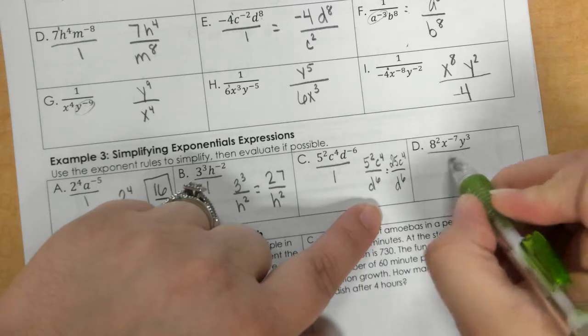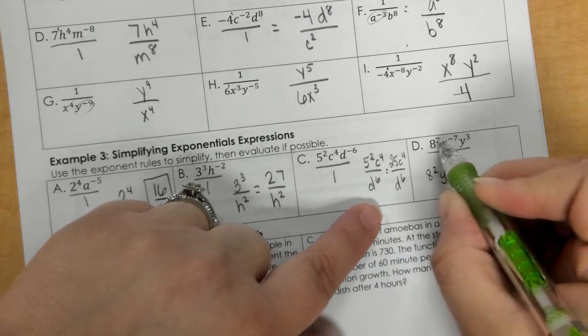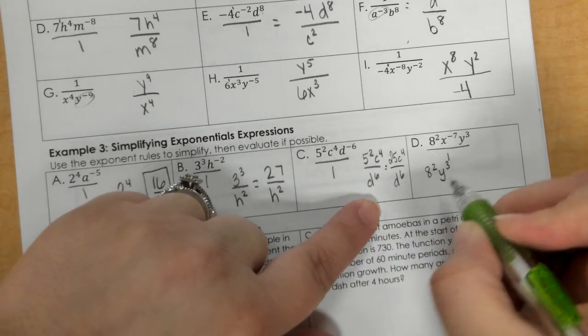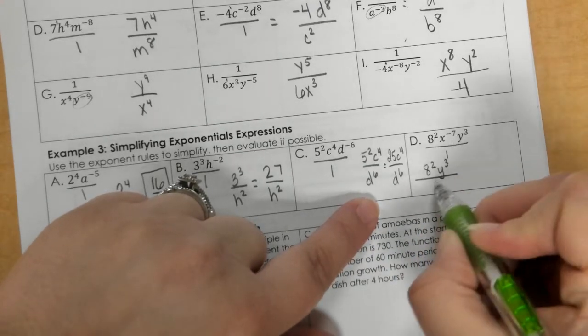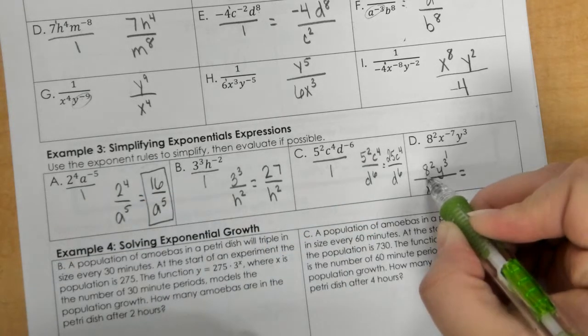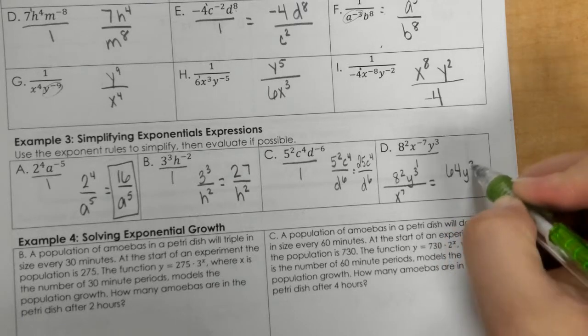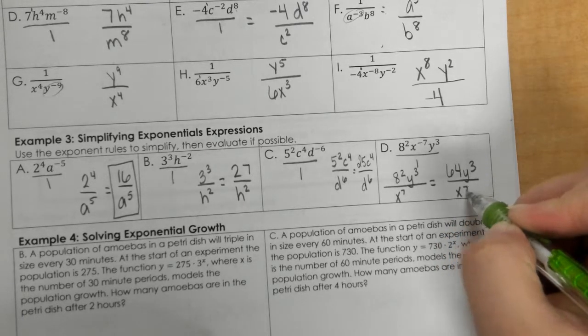And then lastly, we have 8 squared and y to the 3rd, both positive exponents, so they stay at the top. And then x to the 7th goes to the bottom. But 8 squared is really 8 times 8, which is 64 y cubed over x to the 7th.